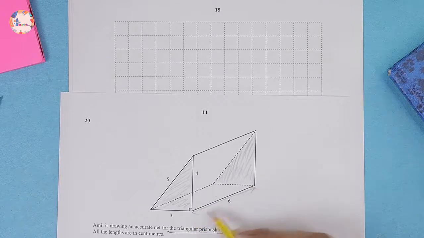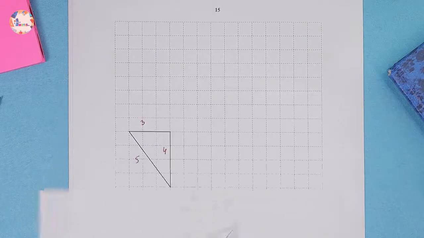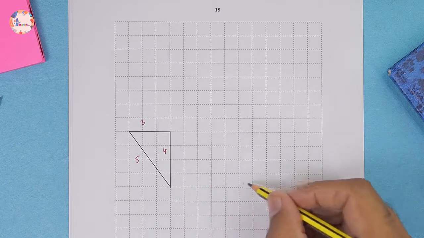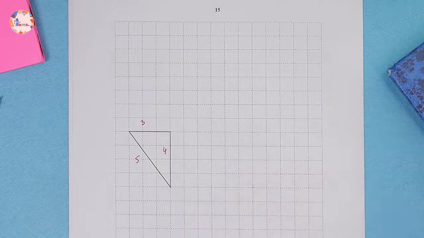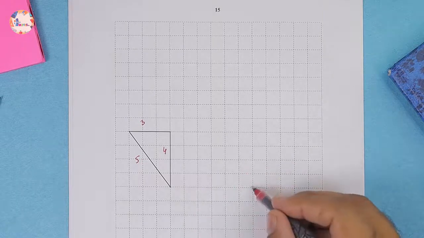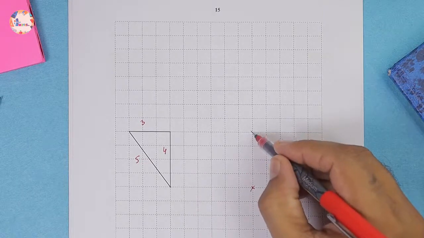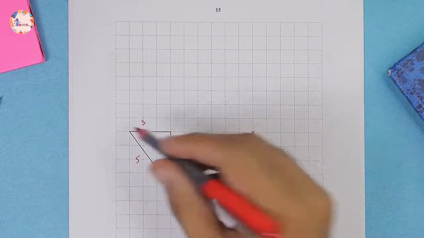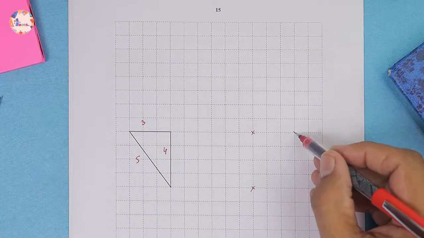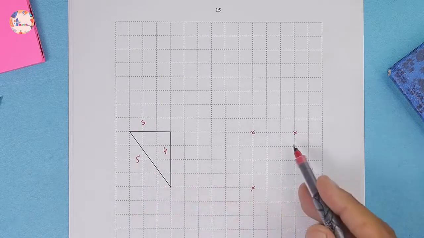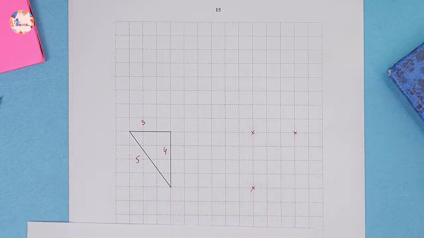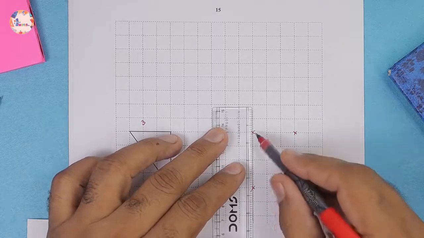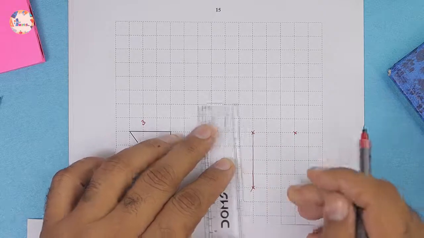So we have to keep this distance as 6, 1 2 3 4 5 6 units distance, and our points will be this one and this one opposite to this, and this will be 1 2 3 units. So opposite to this one will be this, which we can draw with the help of a scale. So we can draw like this.